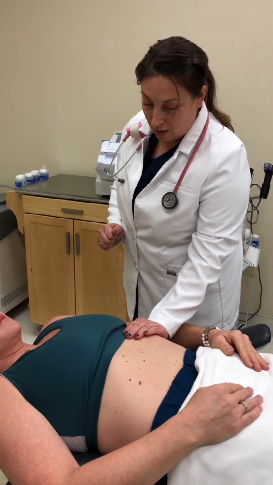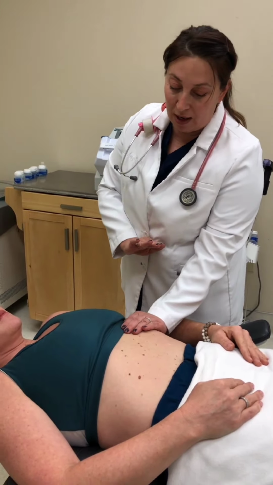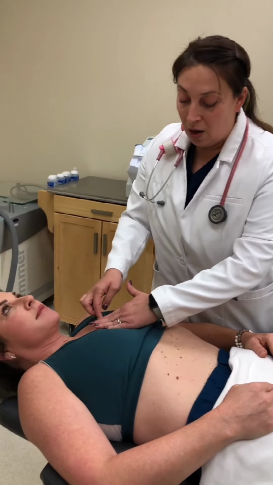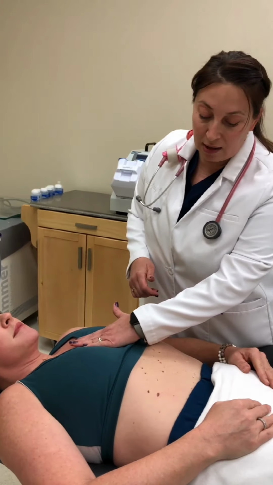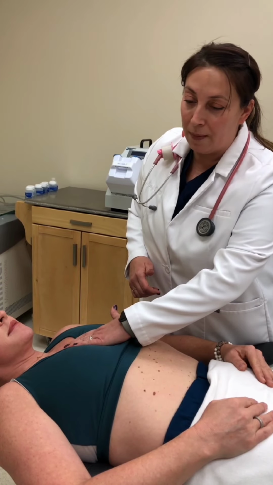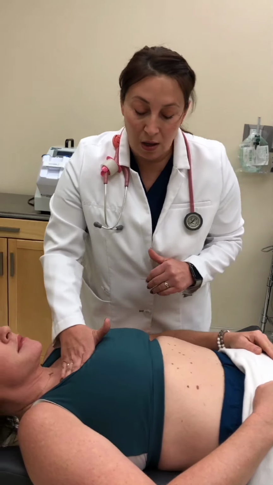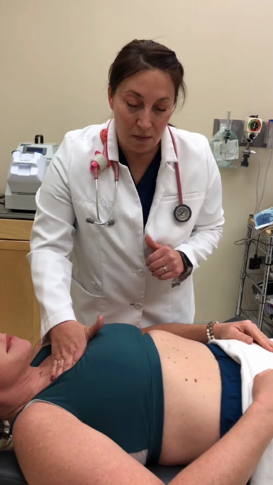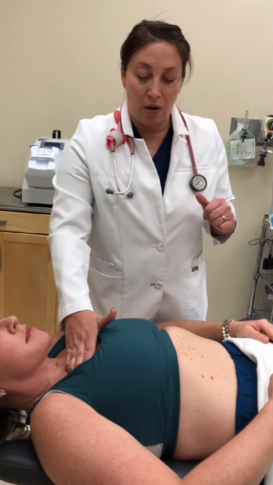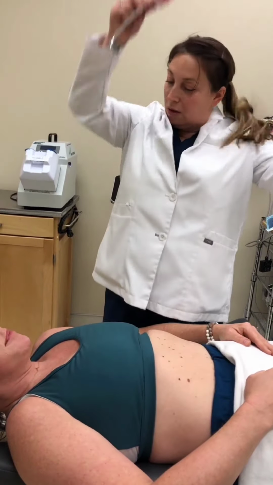So in the meantime, I'm noting that her ribs are not prominent and her breathing is normal. Appears to be a normal rate and rhythm. No pulsations, no thrills, no lifts. Good. I'm going to listen to you in this position and then I'll sit you up and lean you forward to listen as well. Okay?